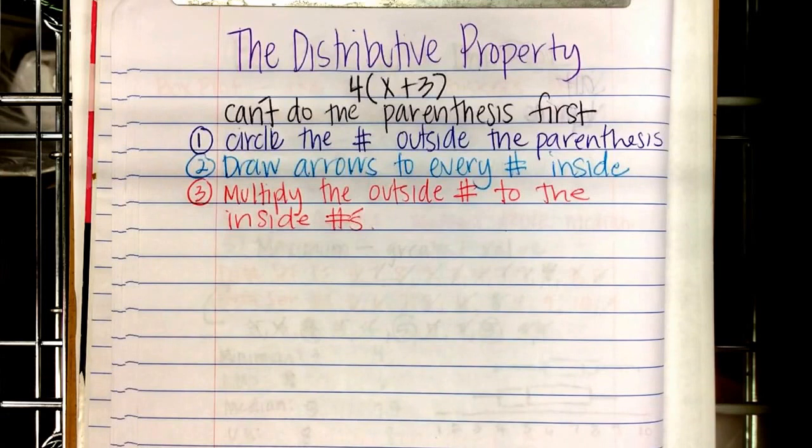So I circle the outside number. The number outside the parentheses, I circle it. Then I draw arrows to every number on the inside. And next, I multiply the outside number to the inside numbers.